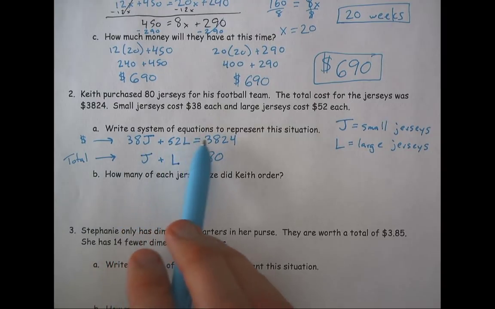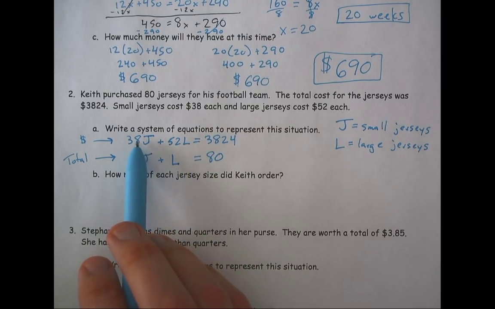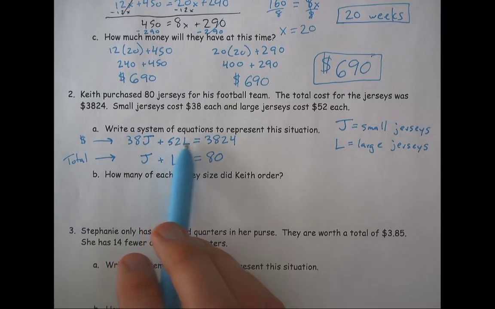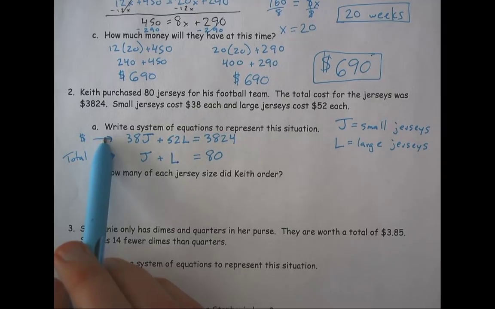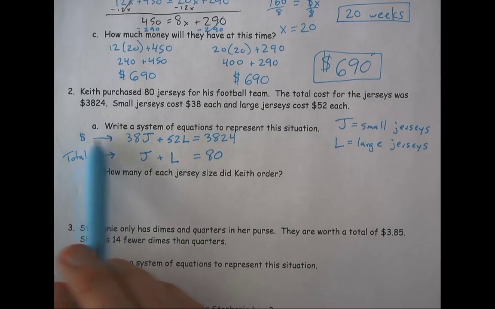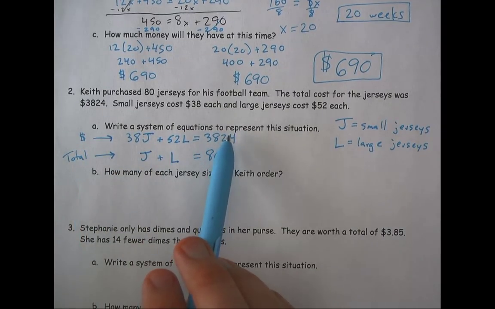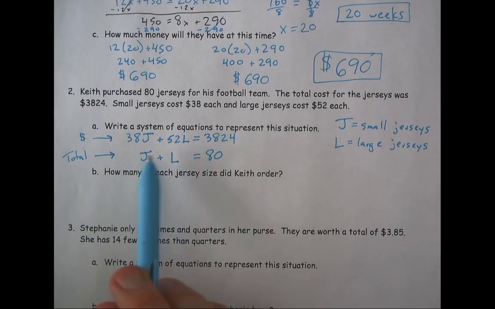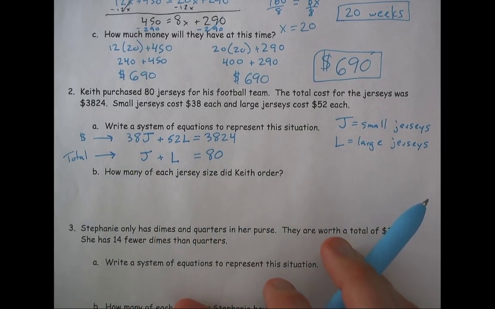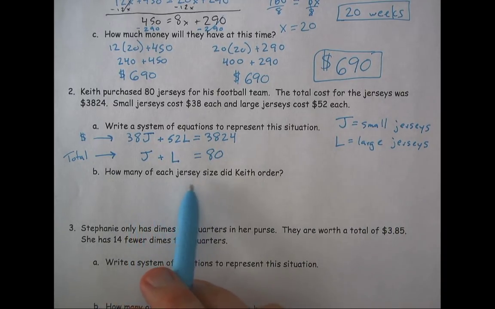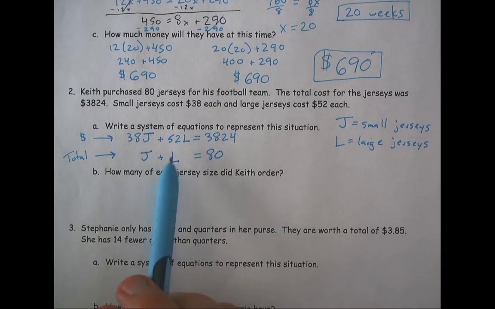And then this represents the cost. Number of smalls times 38, number of large times 52 equals the total here. Okay, so when you're trying to make two equations for these, think about one in terms of the actual money and the cost, and then one is just the total number of whatever you're talking about, jerseys in this case. Okay, so now we want to know how many of each jersey did he order. So we're going to use this information now to solve.